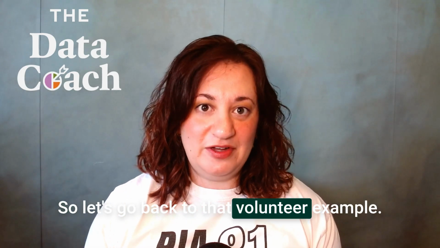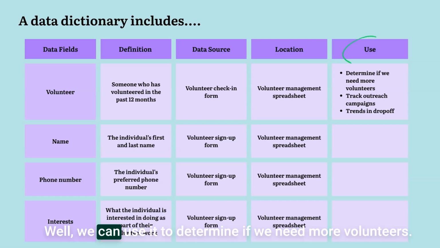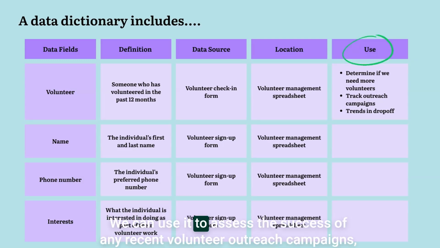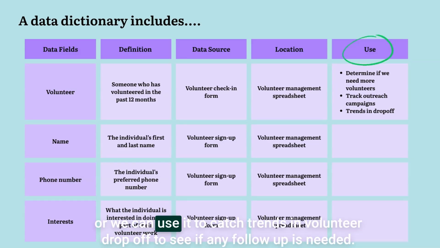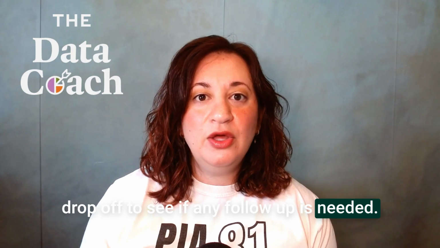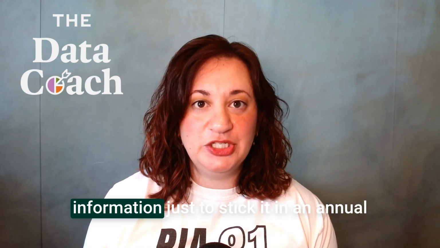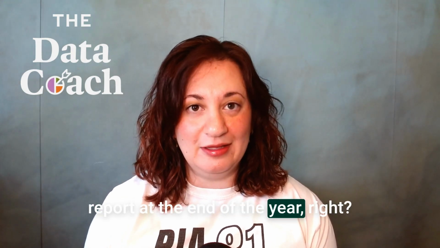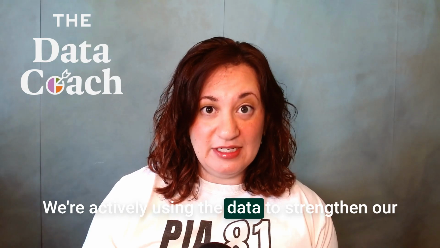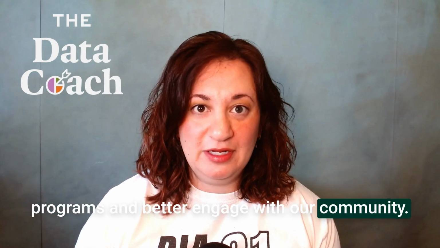So let's go back to that volunteer example. How might we use this data? What would go in the use column? Well, we can use it to determine if we need more volunteers. We can use it to assess the success of any recent volunteer outreach campaigns, or we can use it to catch trends in volunteer drop off to see if any follow up is needed. So now we know we're not collecting this information just to stick it in an annual report at the end of the year, right? We're actively using the data to strengthen our programs and better engage with our community.